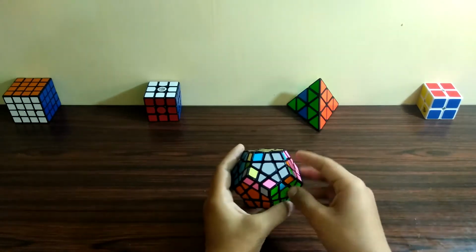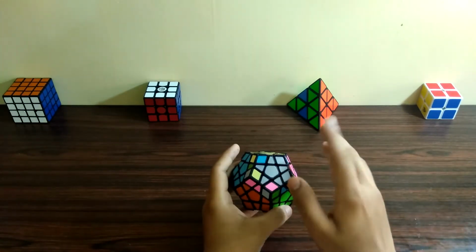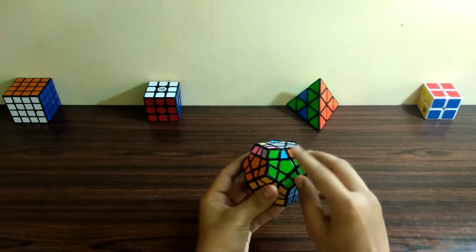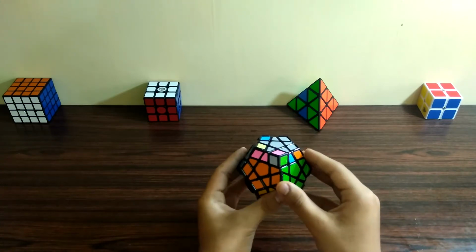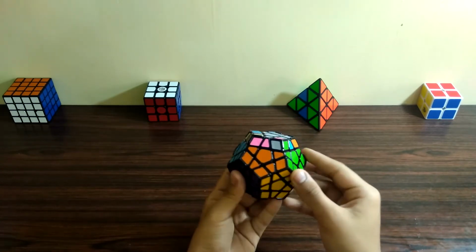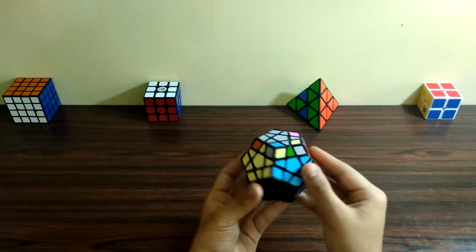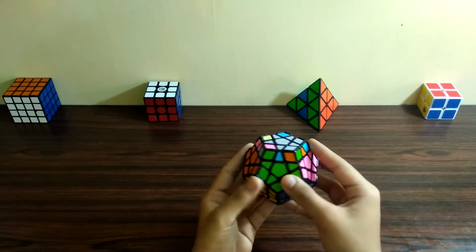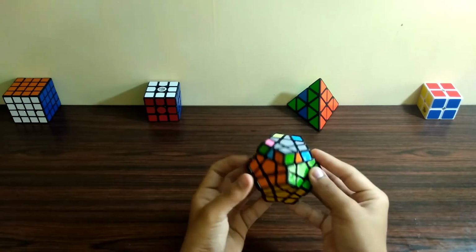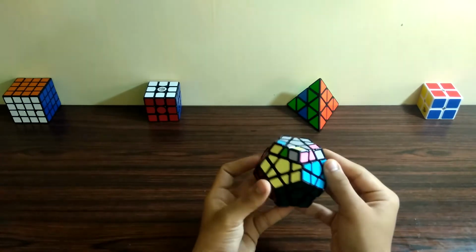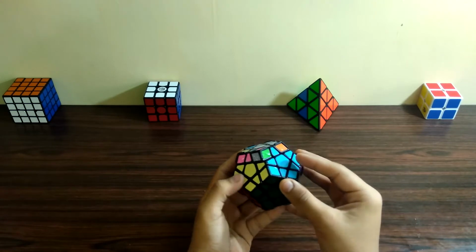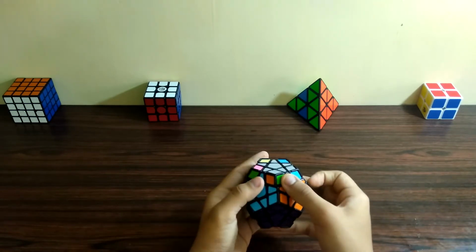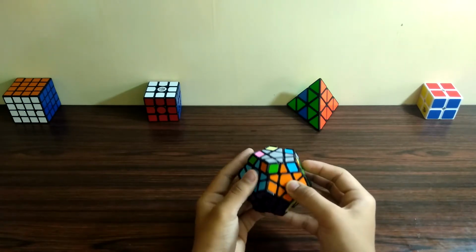Alright, after completing the star on the top layer, the next thing you need to do is match up the edge center pieces by rotating the top layer. So at present you can see one of the edge center pieces is matched up. So we rotate the up layer once and then check. Nope, rotate it again. Okay, so here you can see 2 of them are matched up.